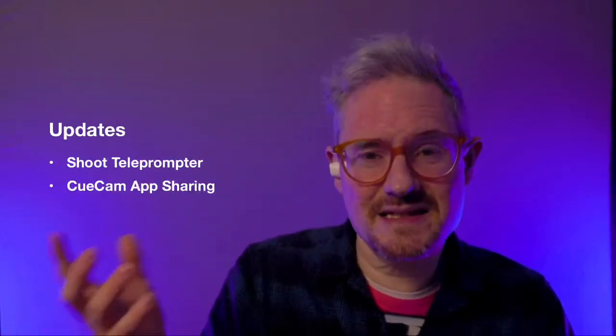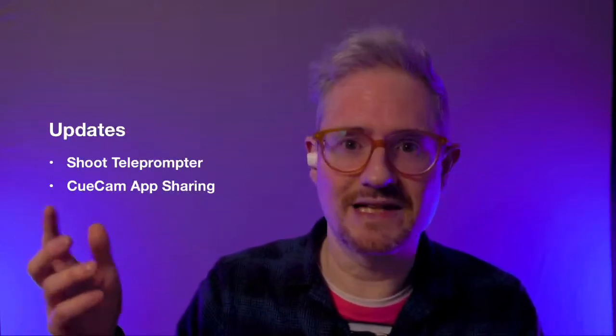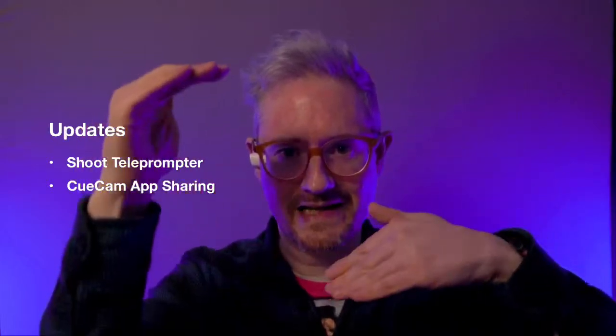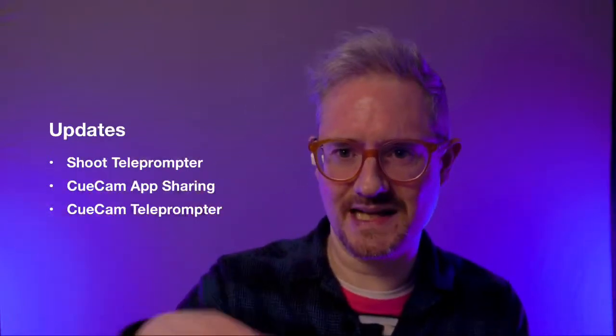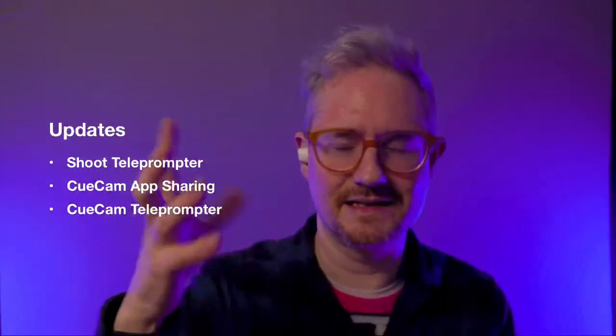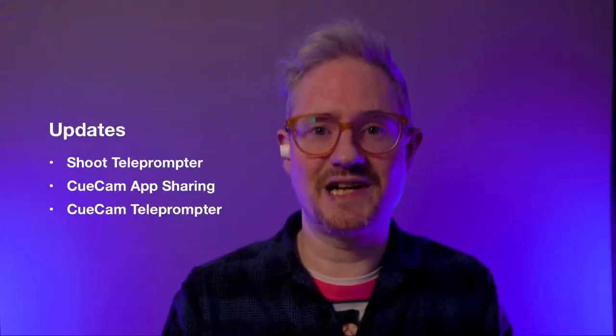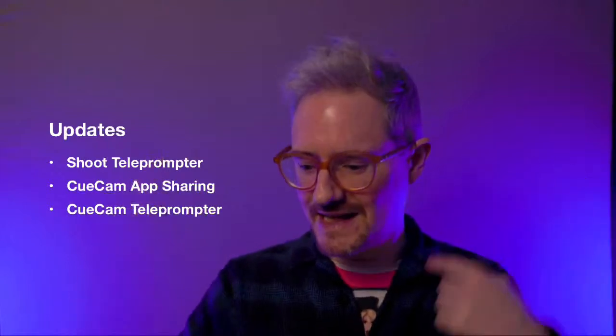CueCam, a really small thing, but I think a good quality of life thing, and this isn't in the build, this isn't released yet: now when you share a desktop, it's going to remember how you had it cropped. Also little stuff like the CueCam teleprompter kept popping up the window again, and I noticed I'd done something stupid, so I'm just trying to make things feel a bit more stable while I do the slightly bigger projects.